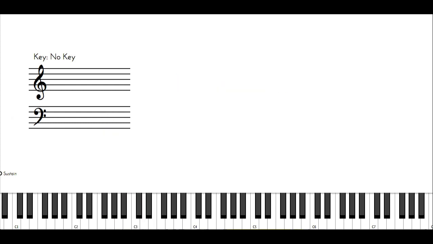Now with the minor, you can use the same concept. So instead of going to C major, I'm going to go to C minor. So I'll use that same formula. 1, flat 3, 4, 5, flat 7, 1.